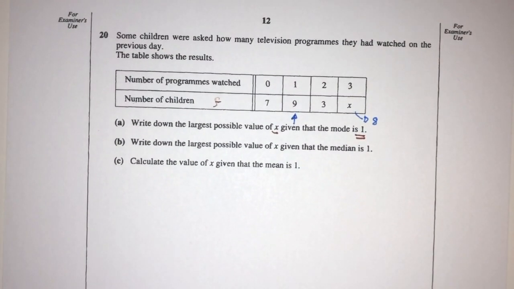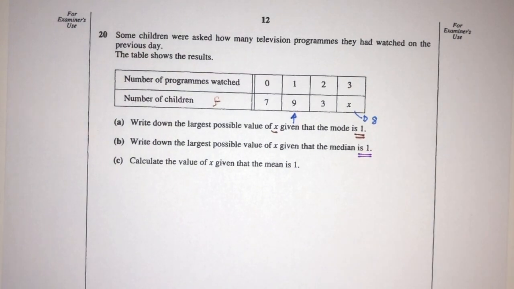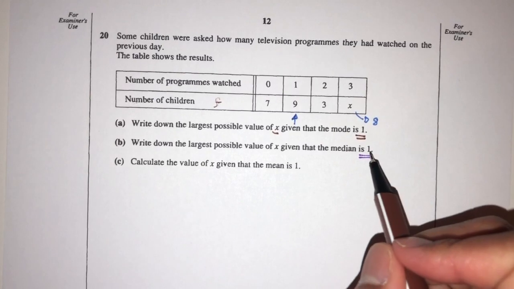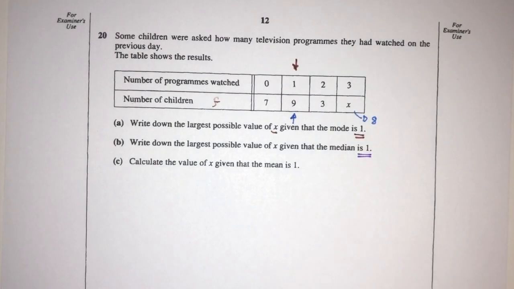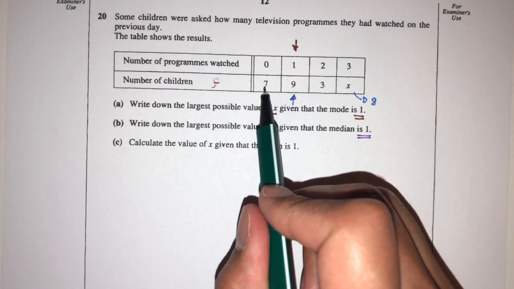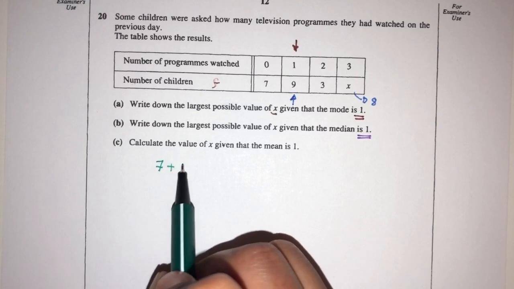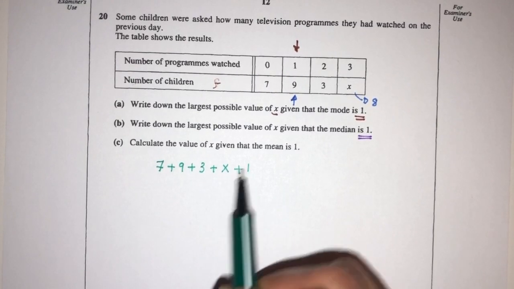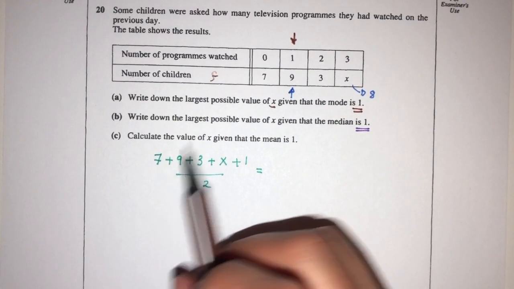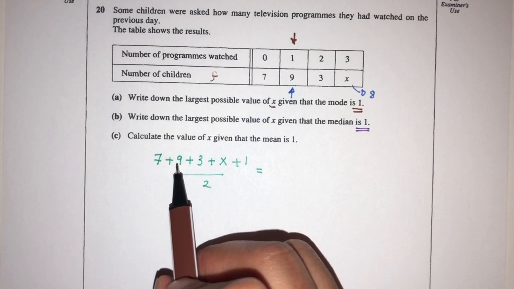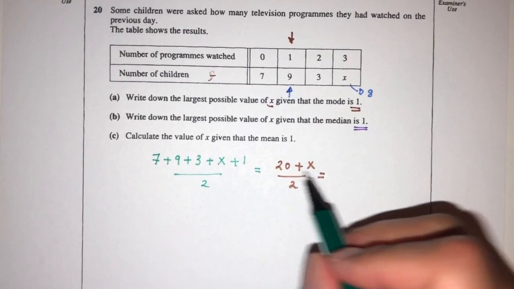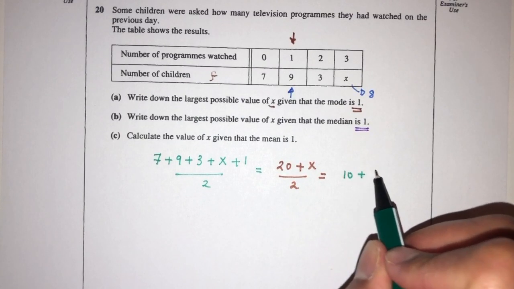Now for part B, write down the largest value of x given that the median is 1. So how would you find the median? Usually you look at the middle value. The median has to be 1 again, so it will be right here. If you add 7 plus 9 plus 3 plus x plus 1, divided by 2: 7 plus 9 is 16, plus 1 is 17, plus 2 is 20. So 20 plus x over 2, which is 10 plus x over 2.